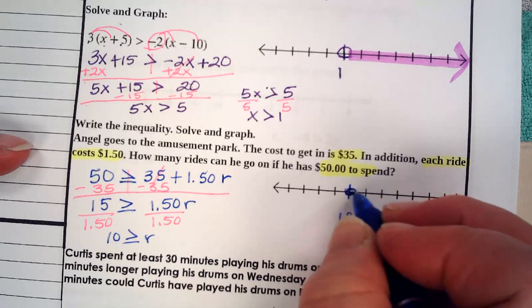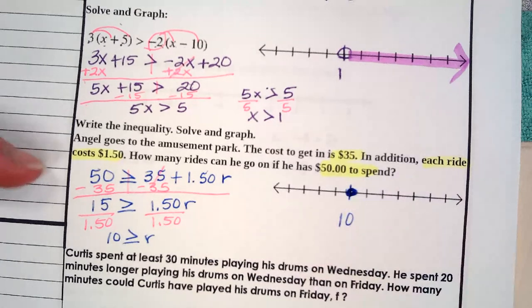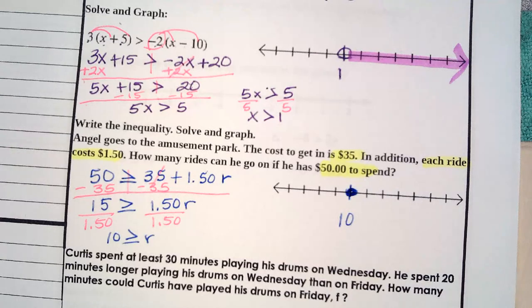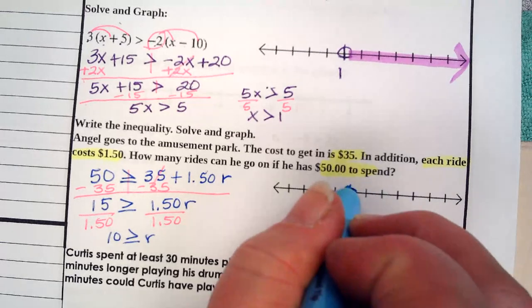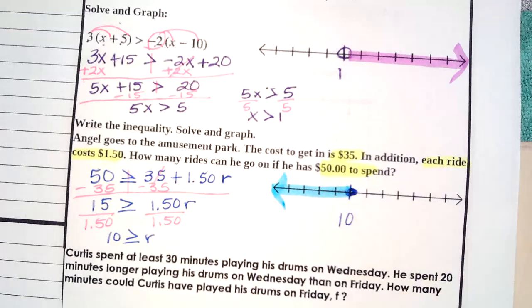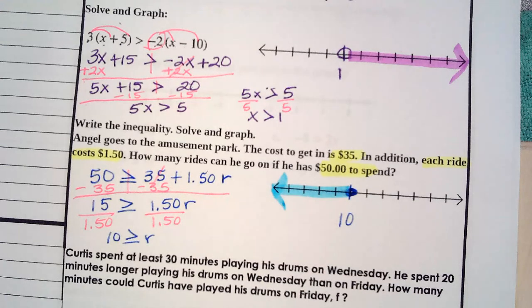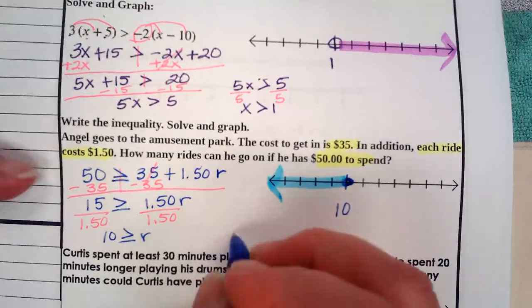It's a closed circle. The amount of rides I can go on is less than or equal to 10. 10 is my biggest number. So Angel can go on 10 or less rides.